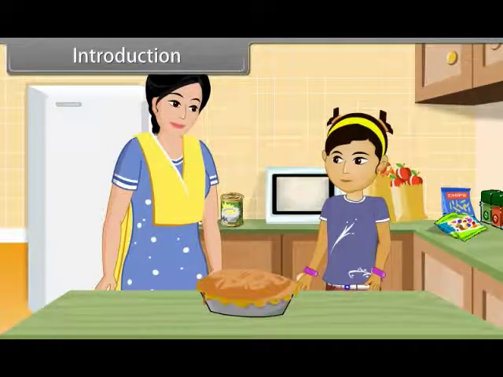Students, in our everyday life, we use many chemical compounds. To understand these chemicals, we have to know more about their constituent elements. Today we'll study the S-block elements.